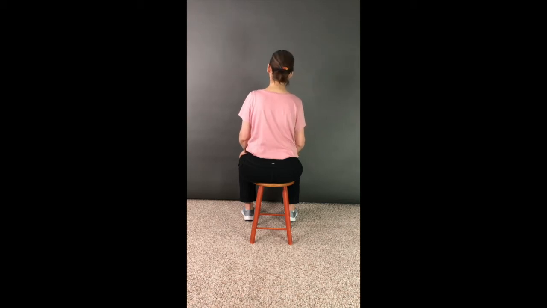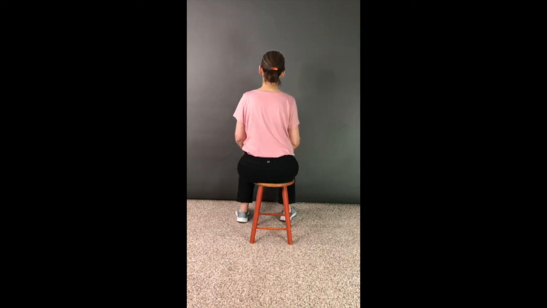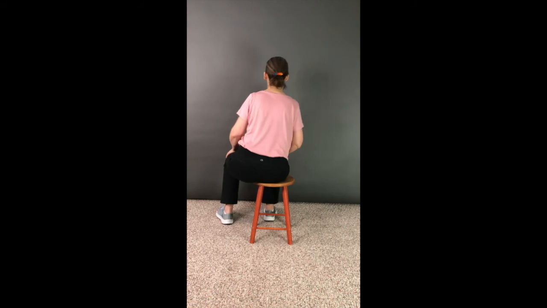Return to the middle. Don't strain, don't stretch. Do only what's simple. Tilt your head to the right. Come back to the middle. Observe the length of the waistline on the left and on the right side. Very nice.